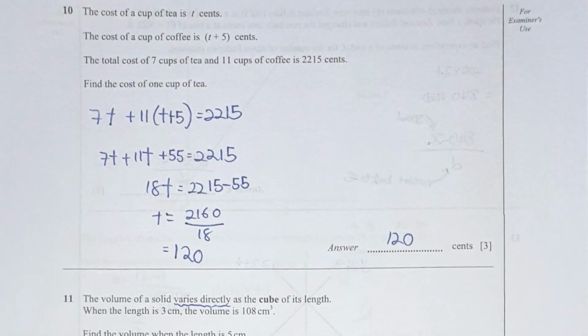Question 10. The cost of a cup of tea is t cent. The cost of a cup of coffee is t plus 5. The total cost of 7 cups of tea and 11 cups of coffee is 2,215. So 7t plus 11 bracket t plus 5 equals 2,215. After the conversion and calculation, you should get your t as 120.